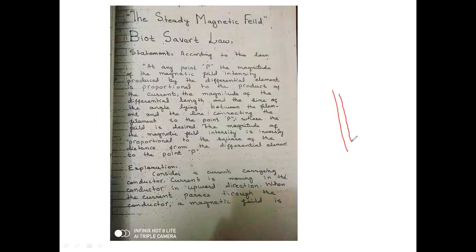As you know, a magnetic field surrounds a current carrying conductor, and the direction of the magnetic field can be found by the right hand thumb rule. So if this is the direction of the current, it will indicate the thumb direction, while the fingers will indicate the direction of the magnetic field.